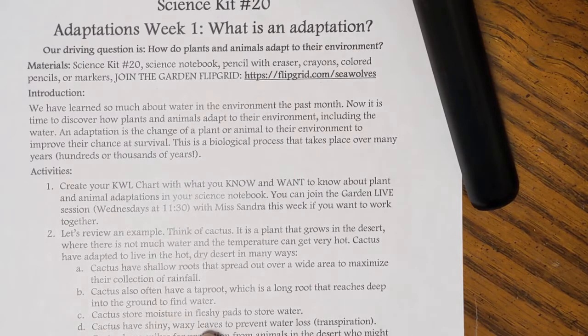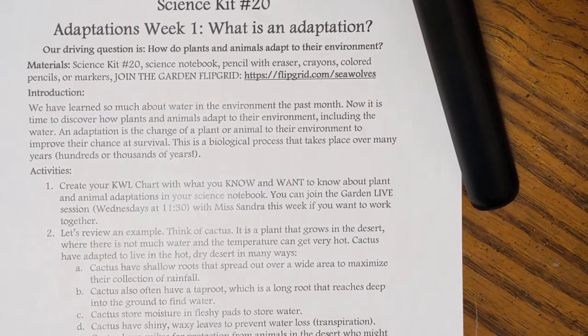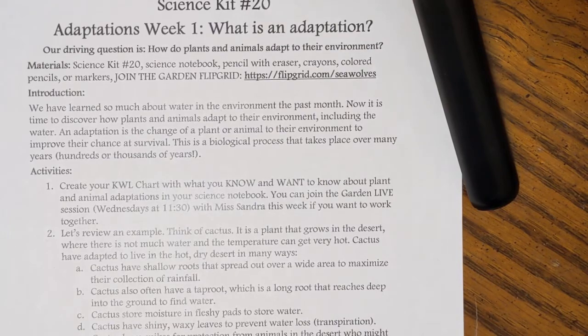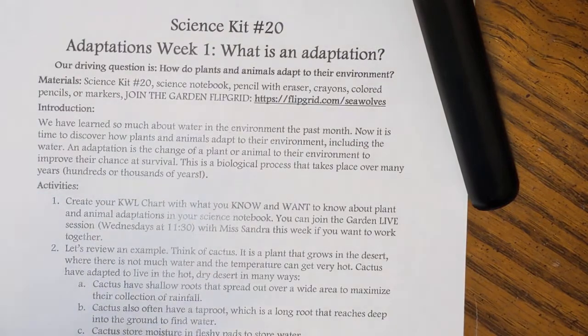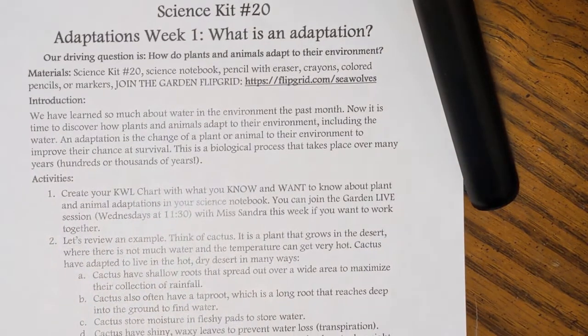Cactus have shiny, waxy leaves to prevent water loss. Transpiration, remember that word from the water cycle? And cactus have spikes for protection from animals in the desert who might be seeking food or moisture. So there's a few examples of adaptations in a specific type of plant.